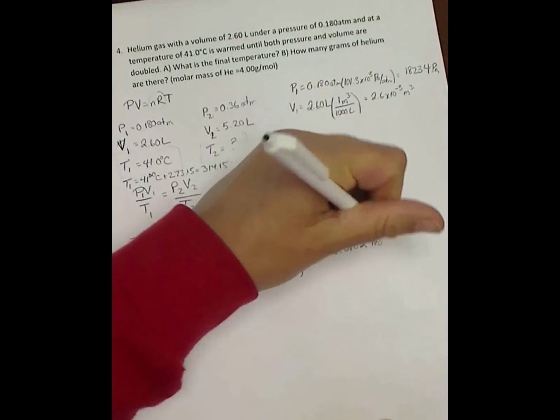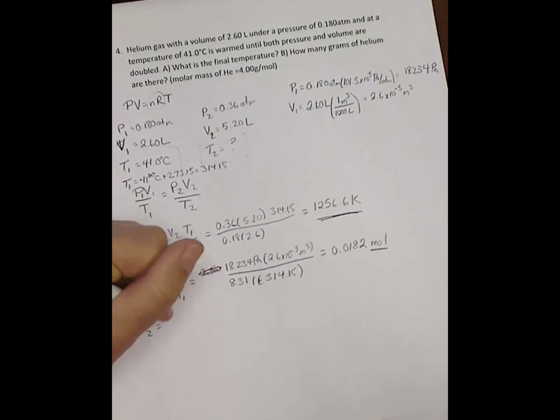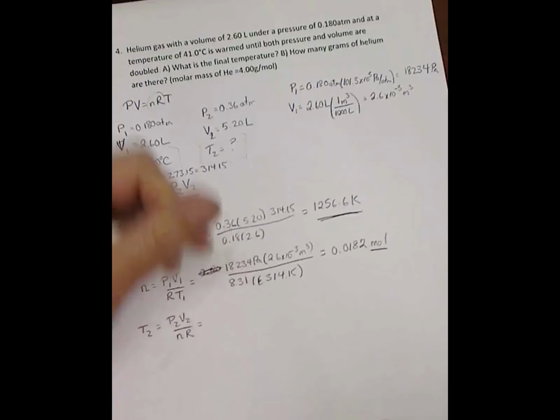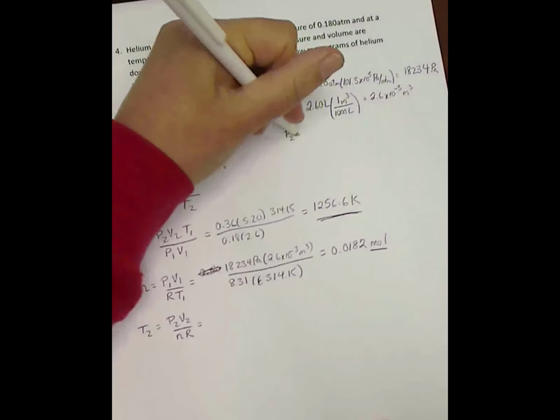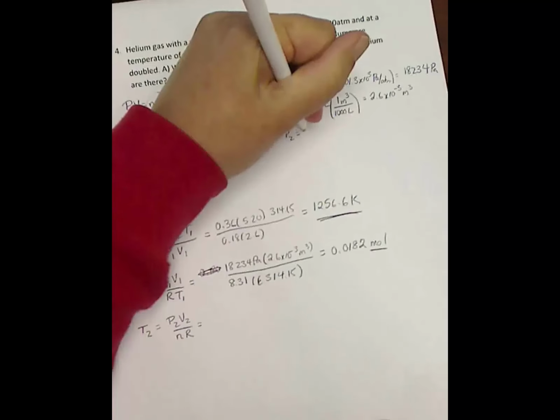And now to get T2, I'll use T2 is P2V2 over NR. And now I need my P2 in pascals. So P2 in pascals is going to be twice this, because I got twice the pressure, so 36,468.